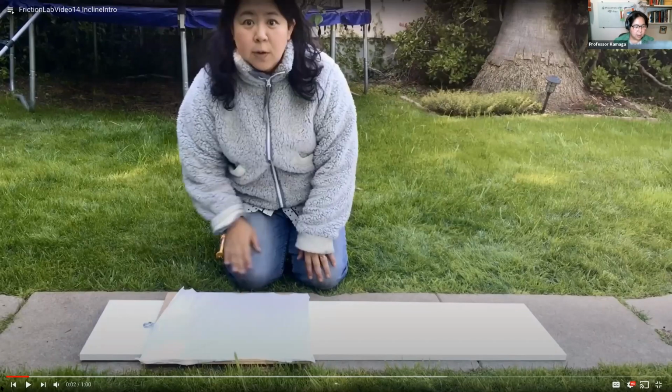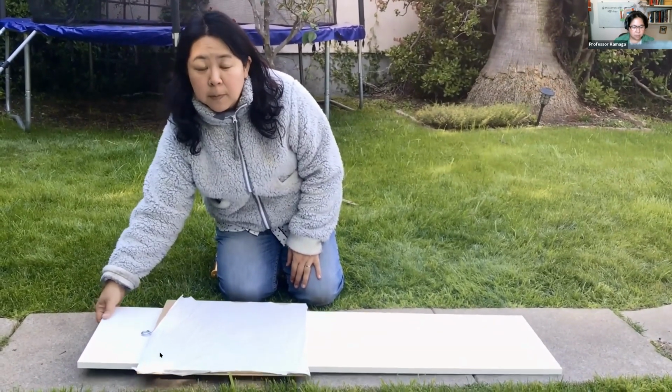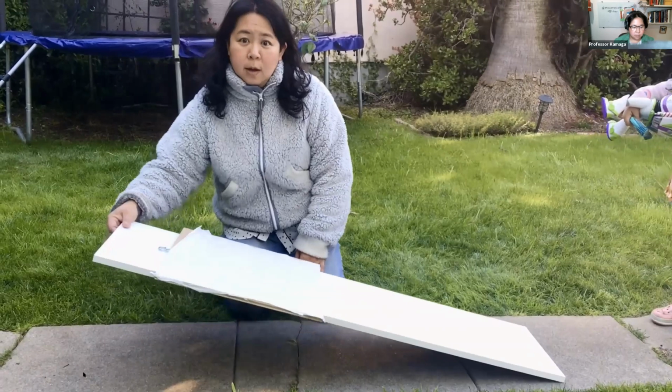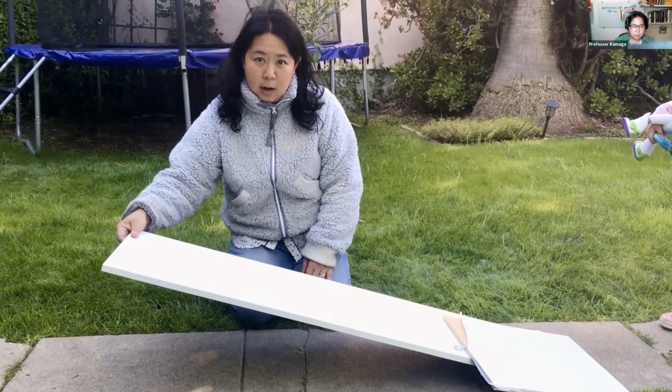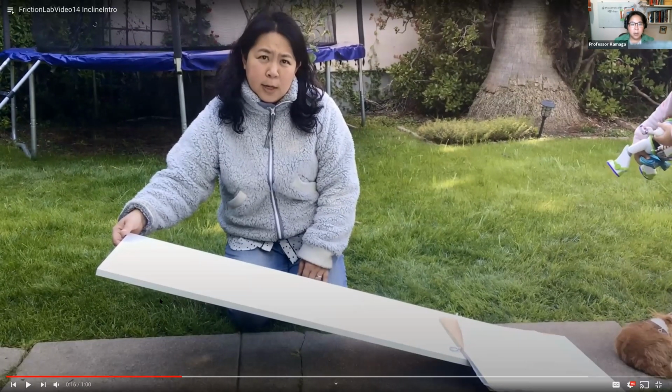So here is the incline video intro. Next is to leave this wooden plate on top of this, but I'm going to start tilting. And at the critical angle, it starts sliding. But that's not what we want to see, because at the critical angle, the object starts sliding. But that's not the angle that we want to look at. What we want is the object at constant speed.